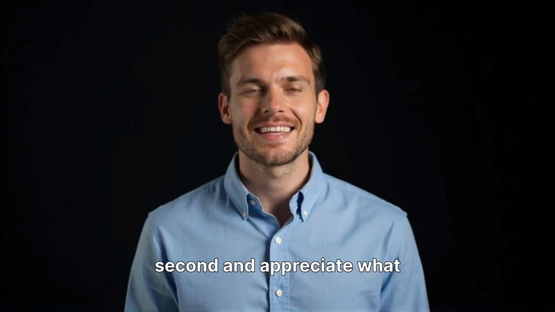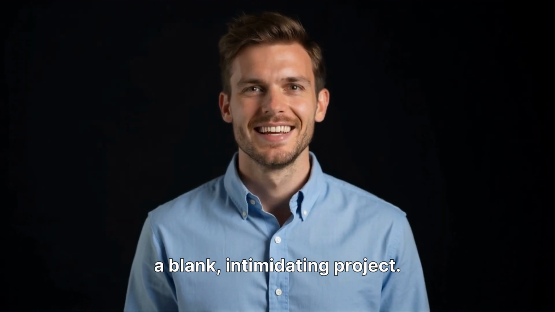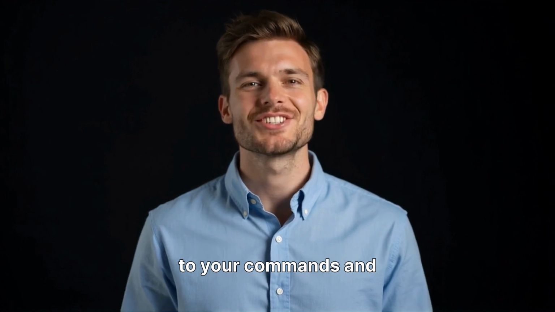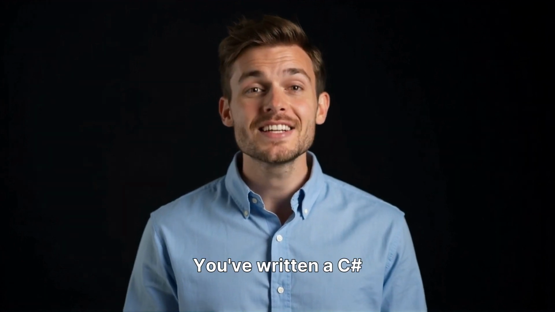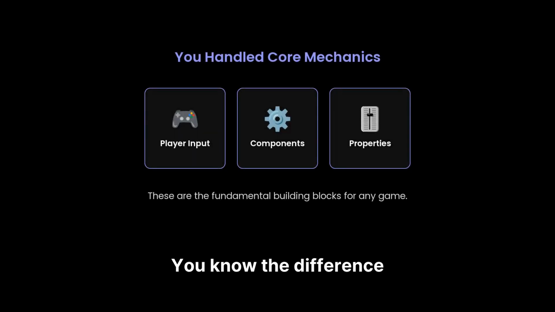Let's just take a second and appreciate what you just did. A little while ago, you were staring at a blank, intimidating project. Now, you have a controllable object that responds to your commands and changes its look on the fly. You've written a C# script from scratch. You learned about game objects, components, and variables. You know the difference between Start and Update, two of the most critical functions in Unity. You've handled player input to create movement and learned how to access other components to change their properties.